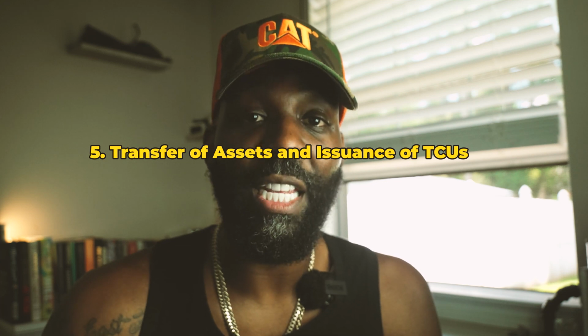Number 5, transfer of the assets and issuance of the TCU. The grantor or the exchanger transfers the title of the property to the trust, which includes executing all necessary documentation and recording the transfer under seal. Once completed, there's an issuance of TCUs. The trust issues the TCUs to the grantor or exchanger in accordance with the terms of the exchange agreement. The number of TCUs issued is proportional to the value of the property transferred.